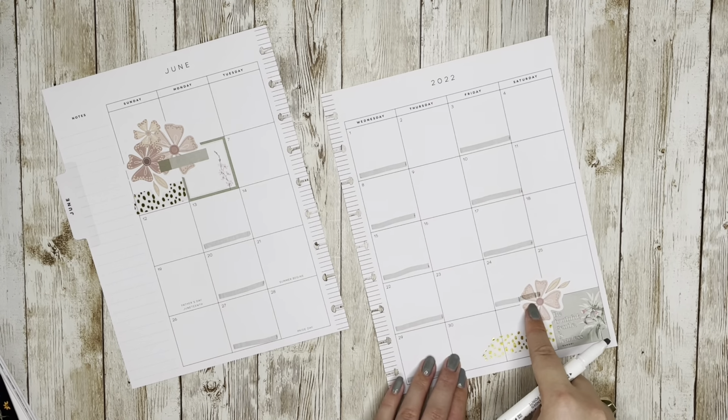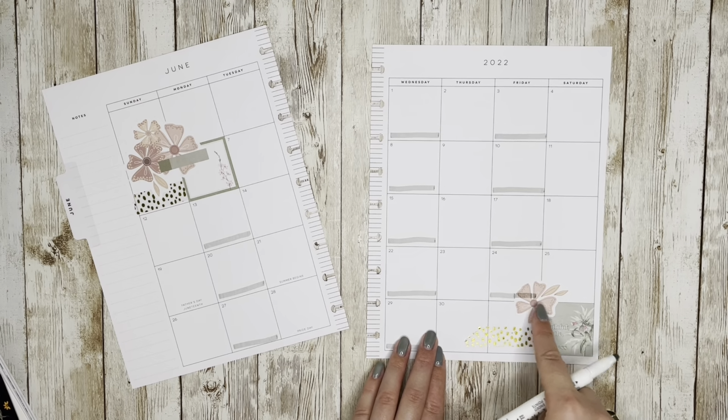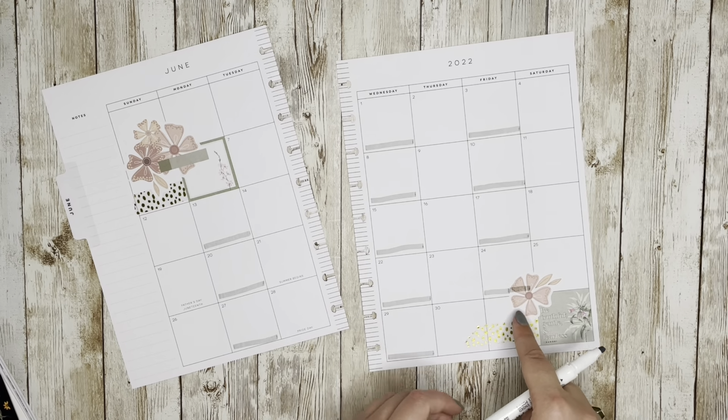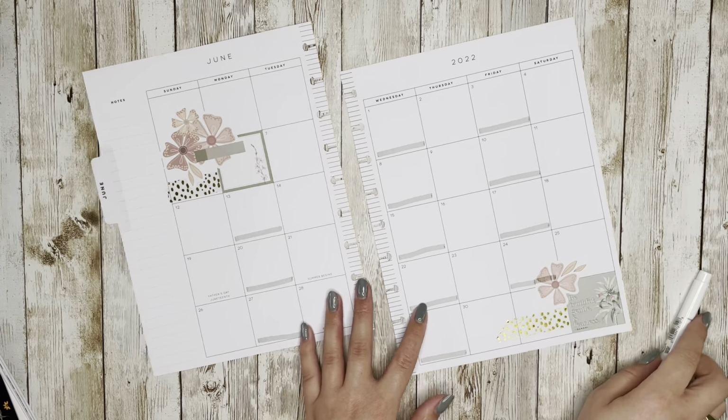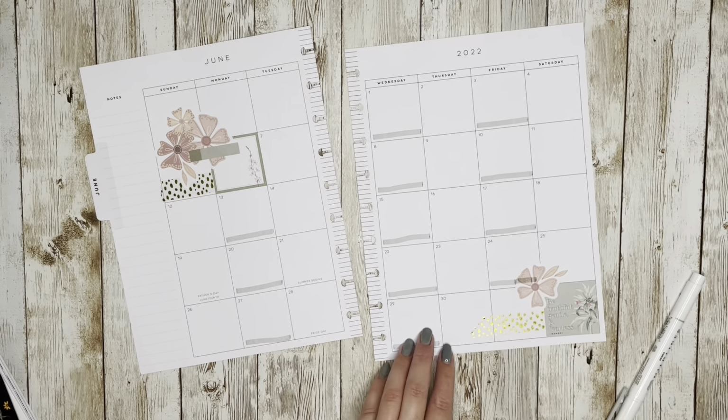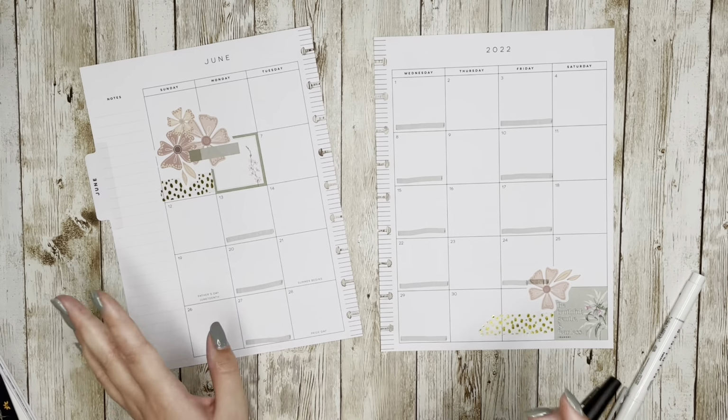This one got a little wonky because there was a flower in the way, and I decided to go over the flower because I know I'm going to need more room to write in that box. One of the unfortunate realities of keeping things functional is that it sometimes doesn't go as planned, but I think it'll look fine.